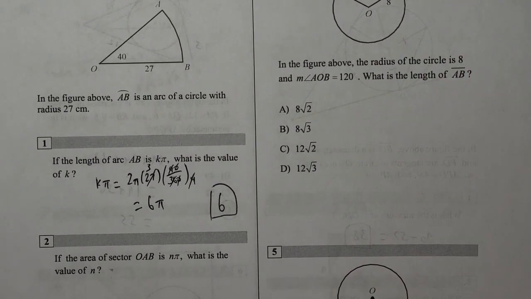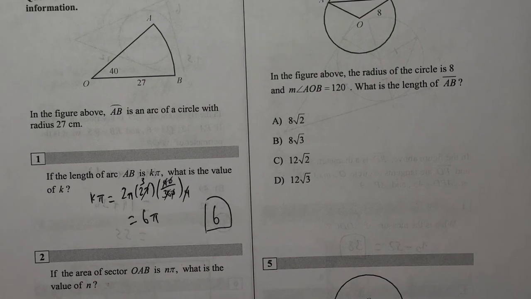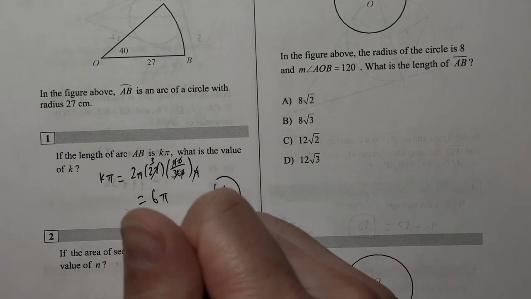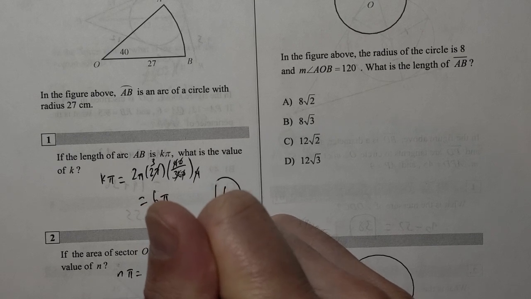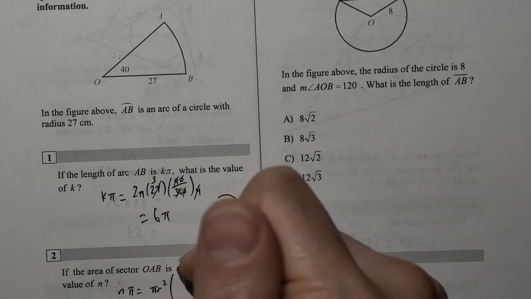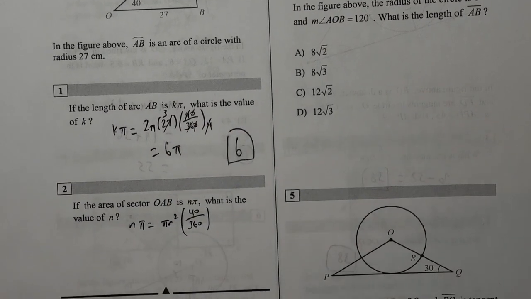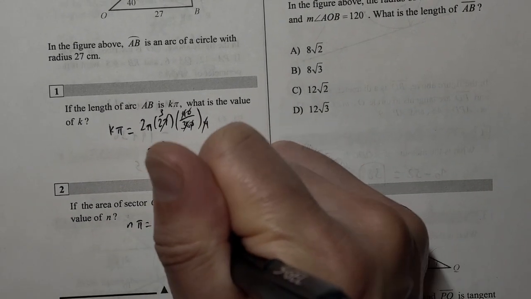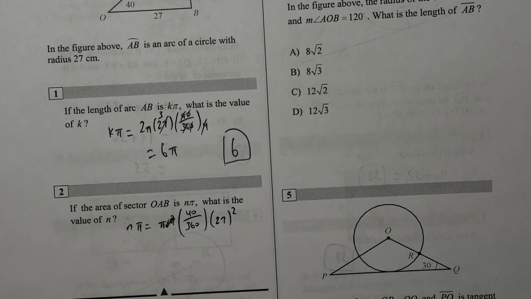If the area of sector OAB is n pi, what is the value of n? So if it's n pi, that equals the area of a sector, pi r squared, times what fraction of the full circle? 40 over 360. Okay, where r, again, is 27 squared.